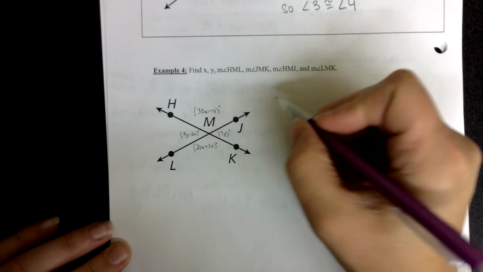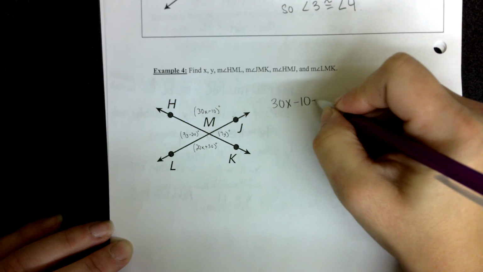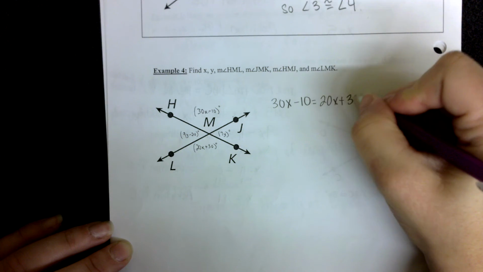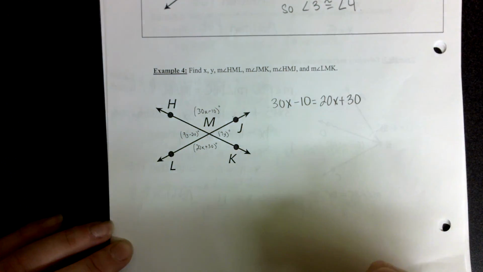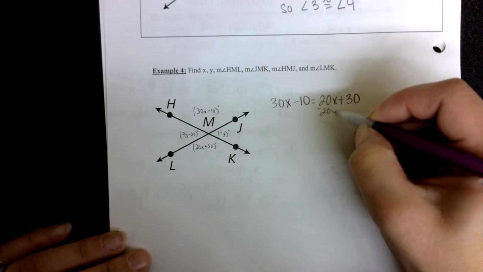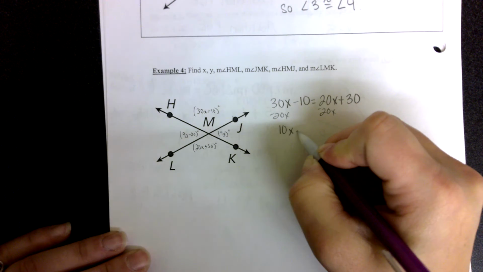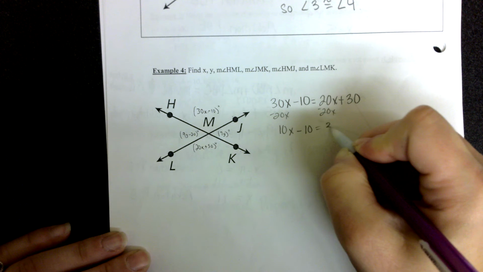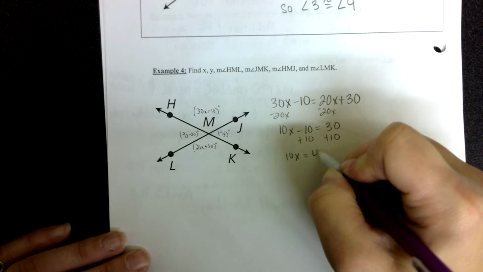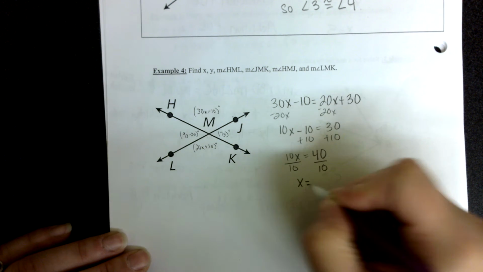So we're going to set that equal. So 30x minus 10 equals 20x plus 30. Then we're going to subtract 20x, get 10x minus 10 equals 30. And add 10 to both sides. 10x equals 40. Divide by 10, divide by 10. x equals 4.